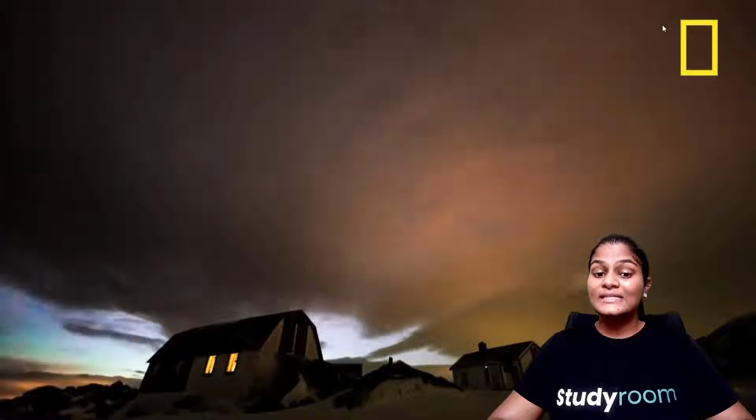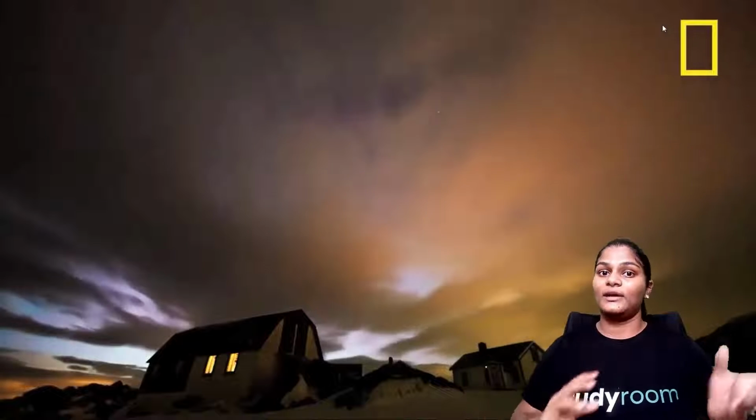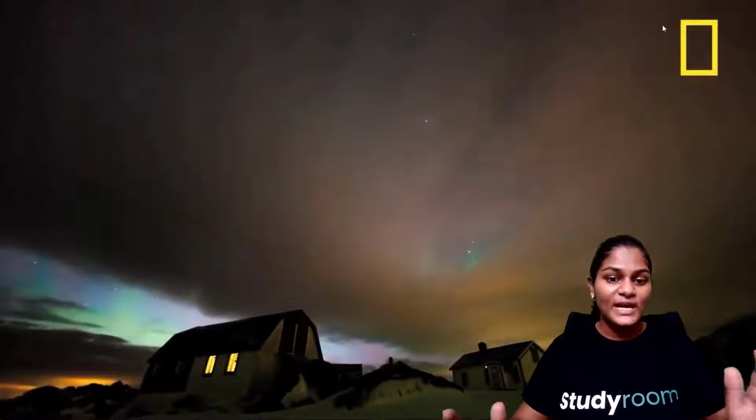Let's move on now. Now we're going to see just how that beautiful phenomenon looks in the sky. This is a scene from the Arctic and Antarctic circles. That is the region where the Aurora Borealis and the Australis are formed, right? So, this is how it actually looks. It's also called fire in the sky.